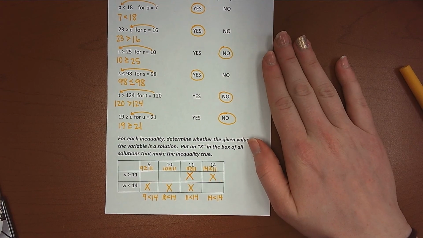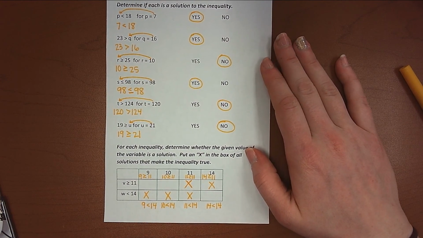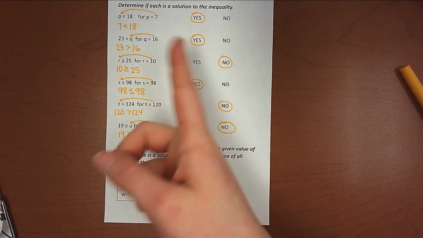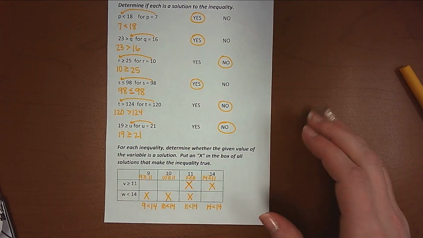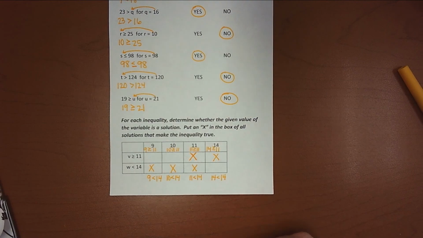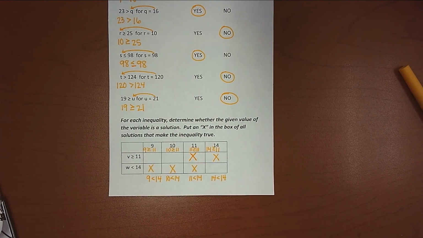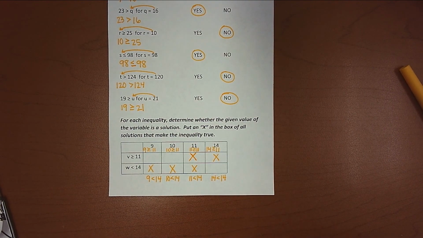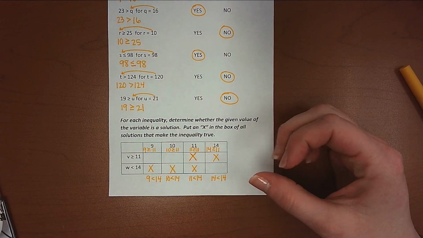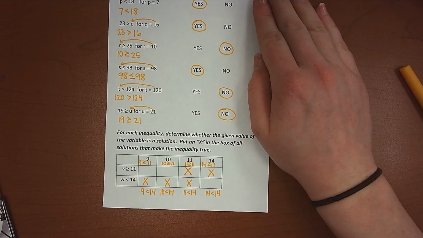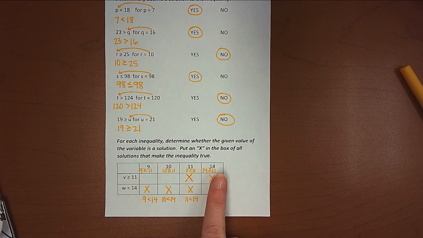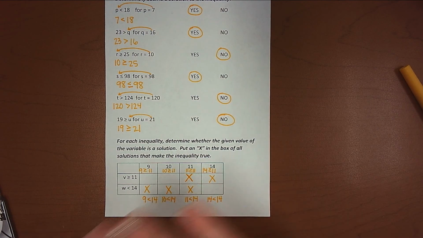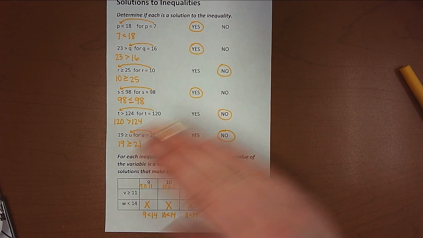So in this video, we've talked about solutions to inequalities. We've taken the value and plugged it in for the variable to see if it makes it true, and we've determined yes or no. Then we also at the bottom did a table where we put an X when it was true and left it blank when it was not. So we did the same thing in two different formats, determining whether or not the values given were solutions to an inequality if they made them true.